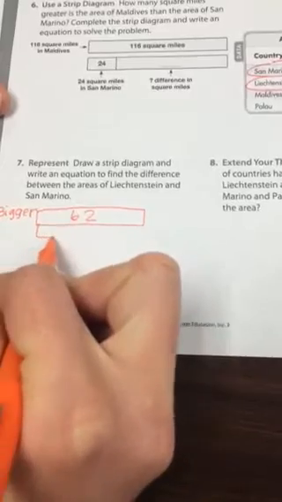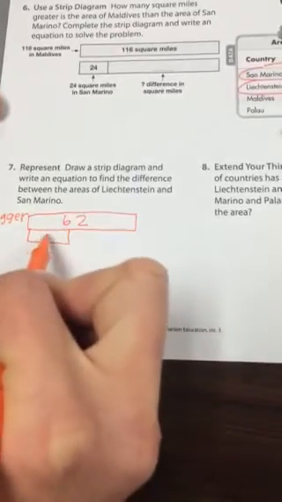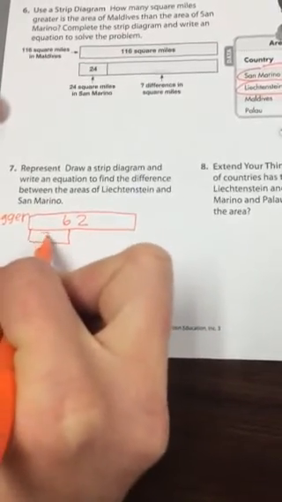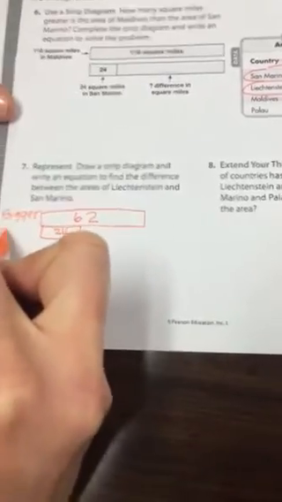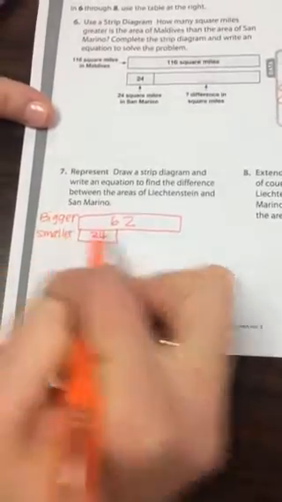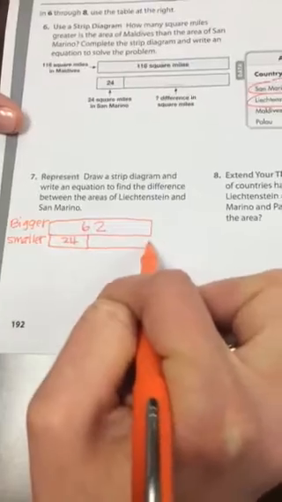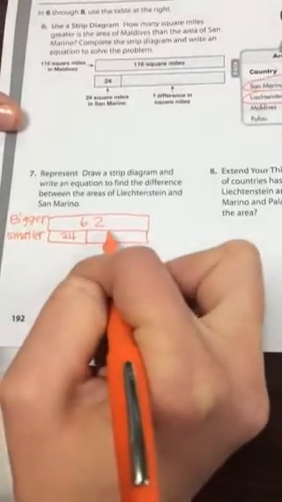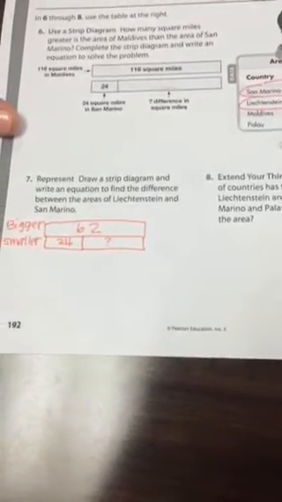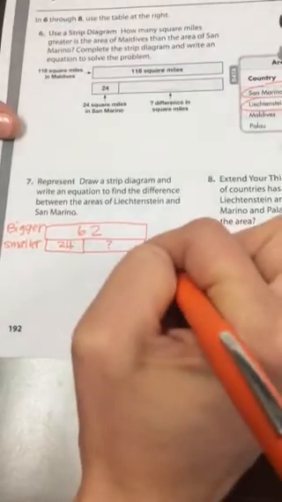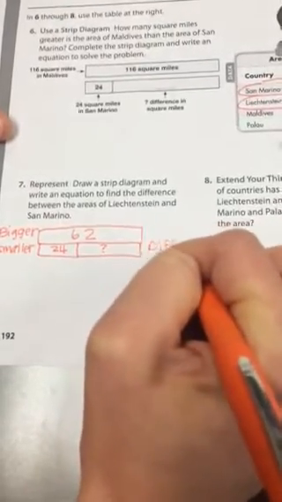And then my smaller number is 24, and 24 isn't even really half of 62. So I'm going to make my strip this small, and that's my smaller number. And this amount over here that's not labeled represents the difference. So I'm going to put a question mark there because that's what I'm trying to find, the difference between the two. I'm going to label it difference.